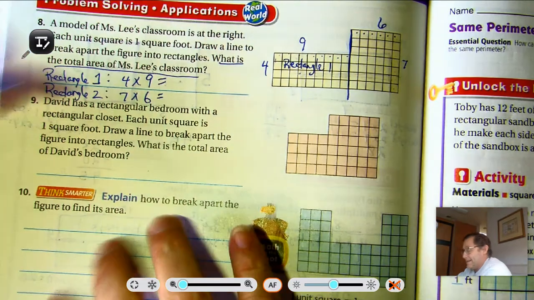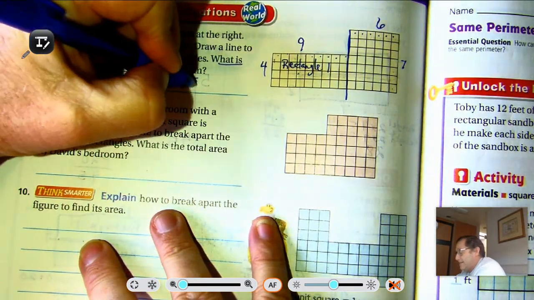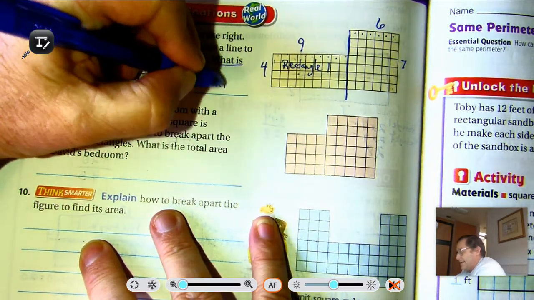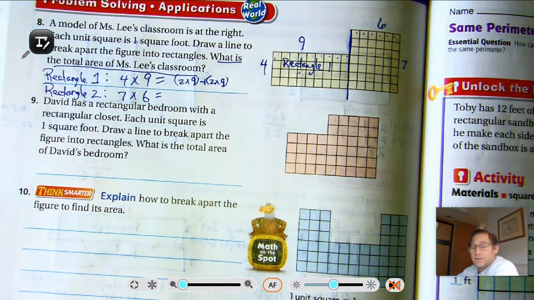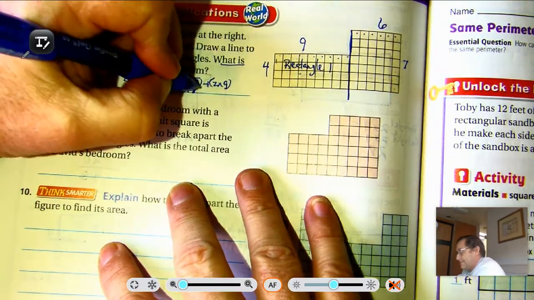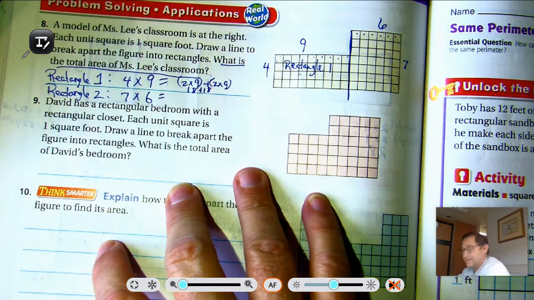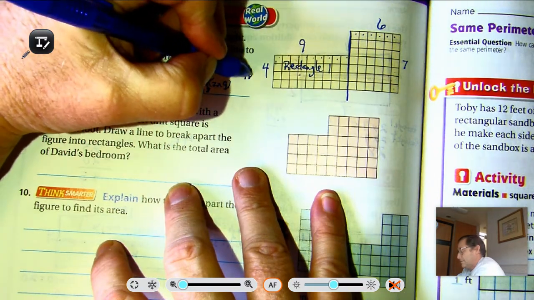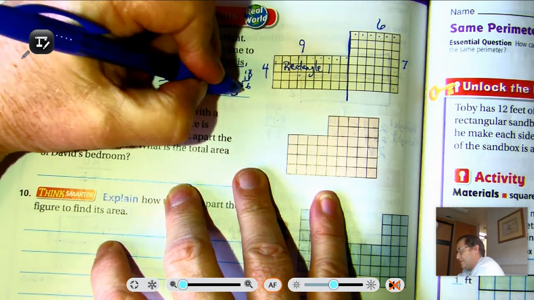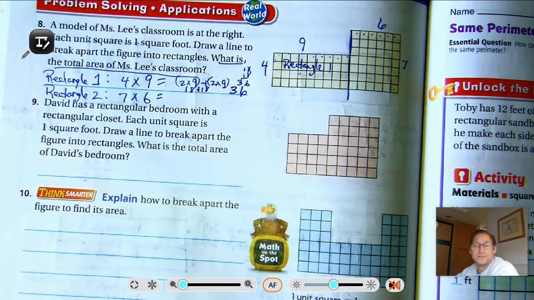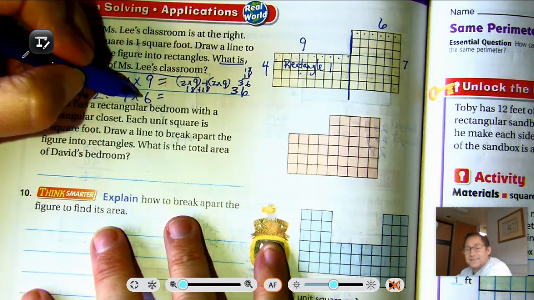4 times 9, that's the same as 2 times 9 plus 2 times 9. In other words, 9 times 2 doubled. 9 times 2 is 18. 18 plus 18 is 36. So 4 times 9 is 36 square units. 7 times 6.